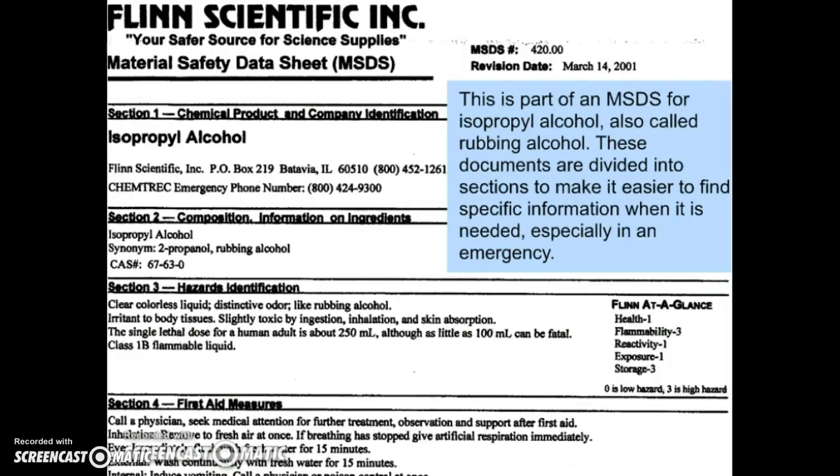And our last page is an example of an MSDS. This is for isopropyl alcohol. That's, in other words, called rubbing alcohol. That's the stuff that you would put on before you get a shot. You'd rub it on your skin. The stuff you put on like a wound to make sure you get it clean. That's rubbing alcohol. Isopropyl.